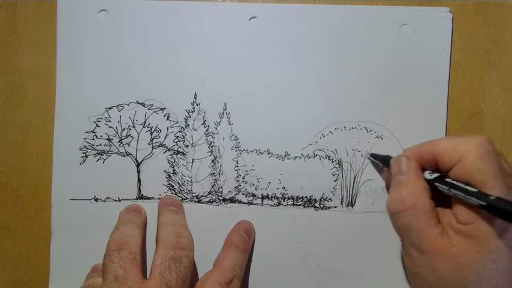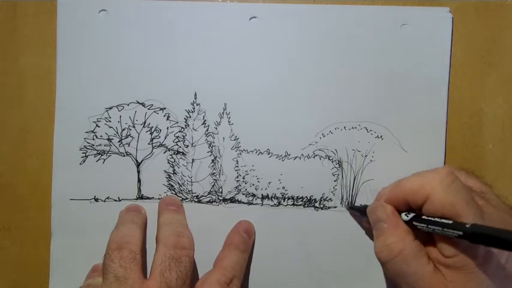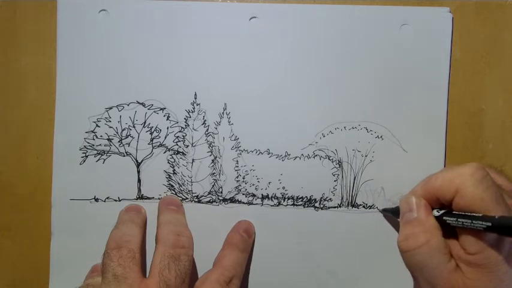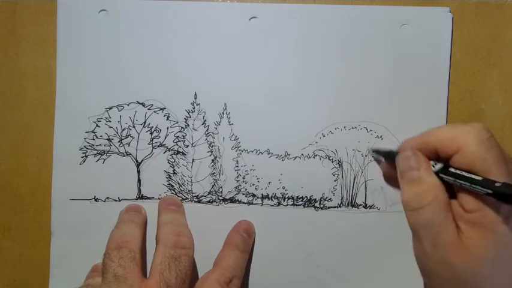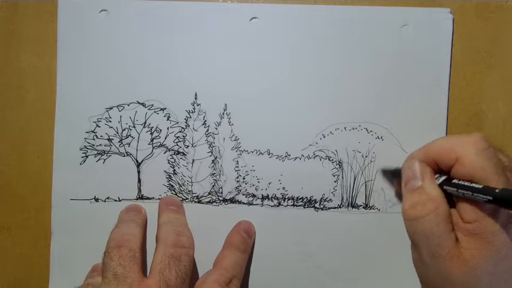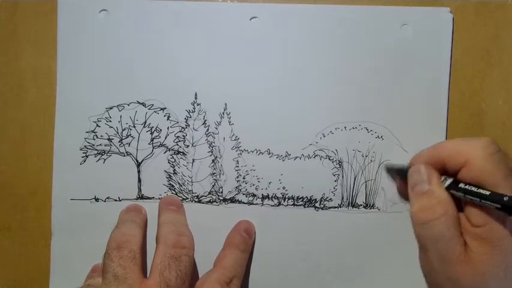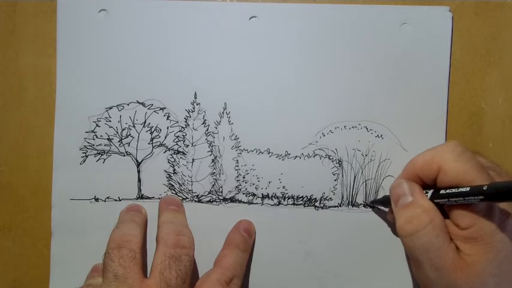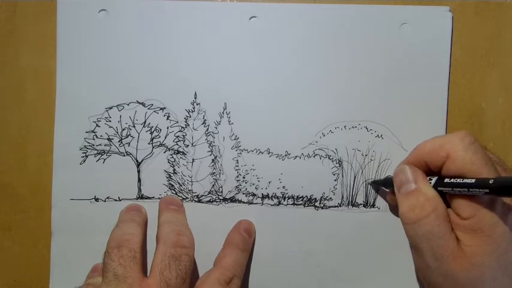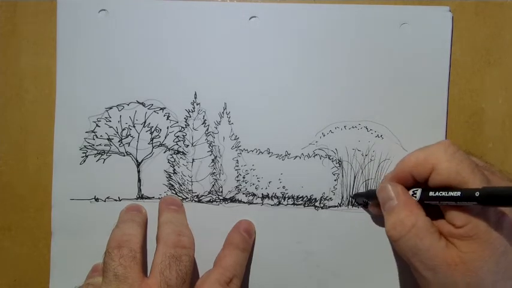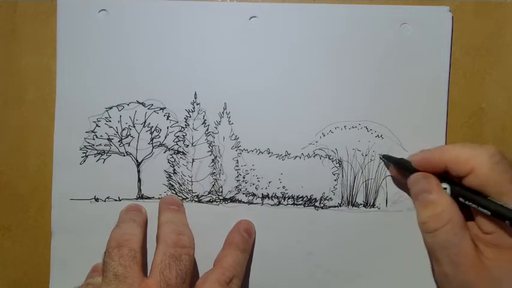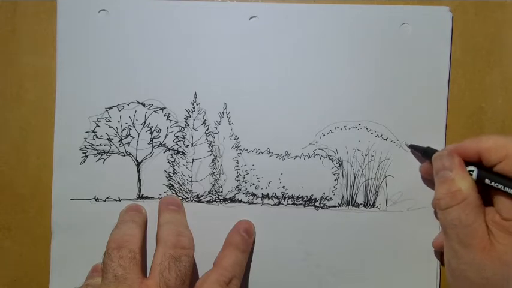And I finish that off with a dot. So think of this as one big cluster of prairie grass. Think about another cluster maybe here. Lift, turn, lift, and turn, lift. So we make a strike and then we quickly lift the pen to give that impression of the tall prairie grass.